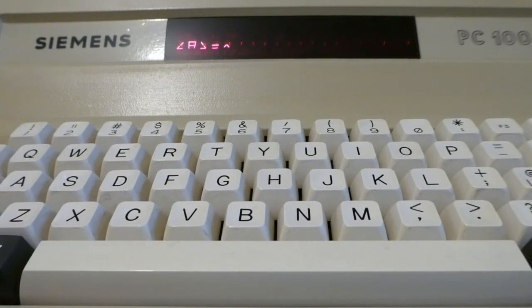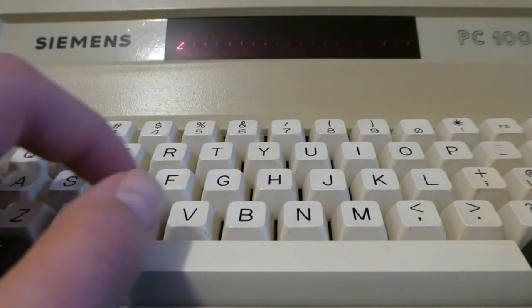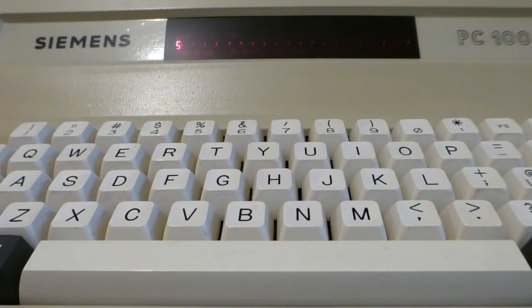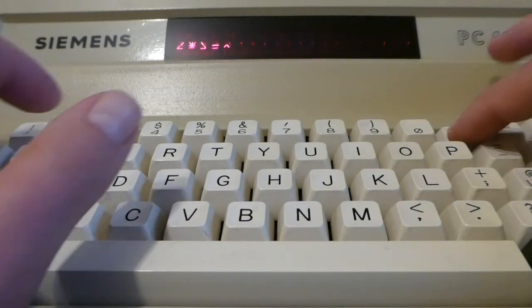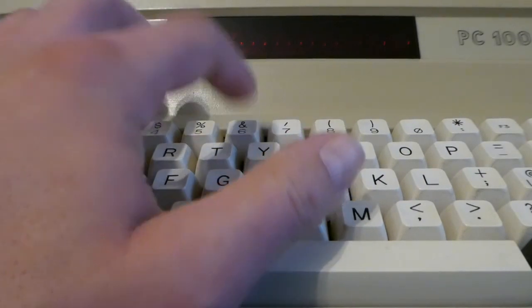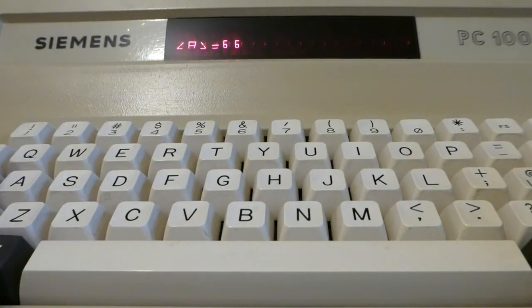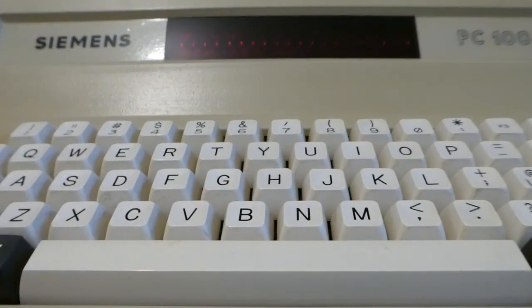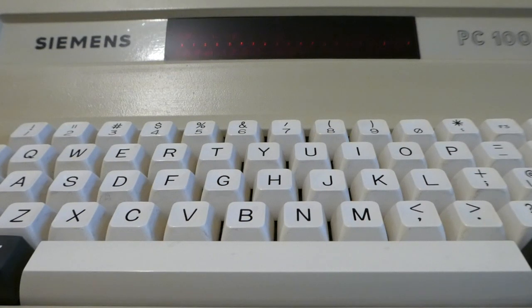So, change the value A to 35, which corresponds to 5. Start the program, and 5. Let's try ASCII value 66. The ASCII value would be 66.